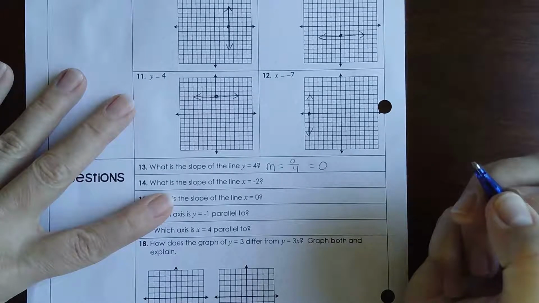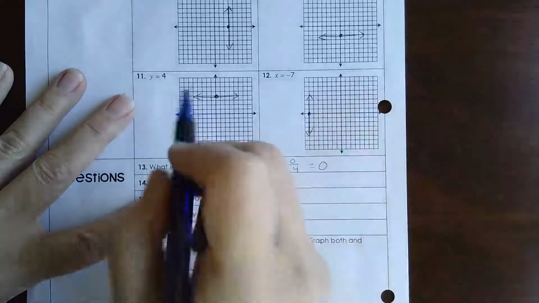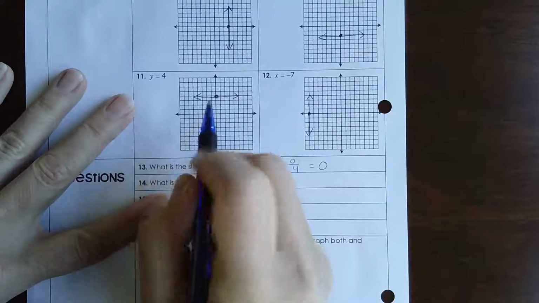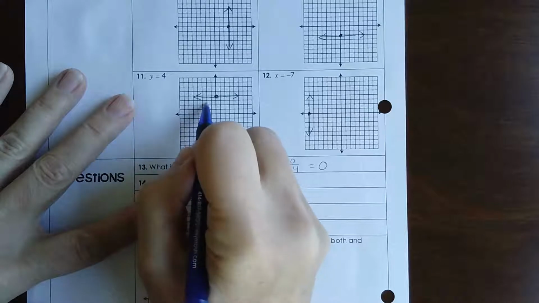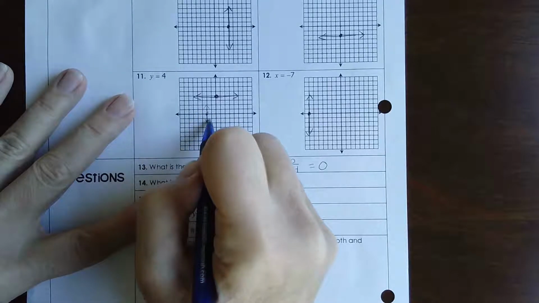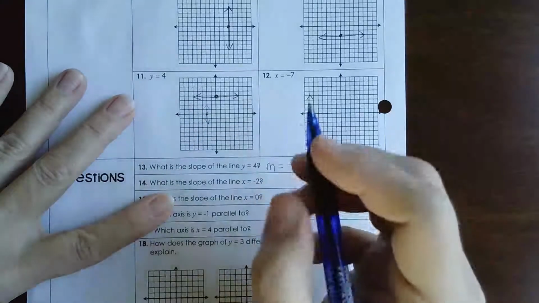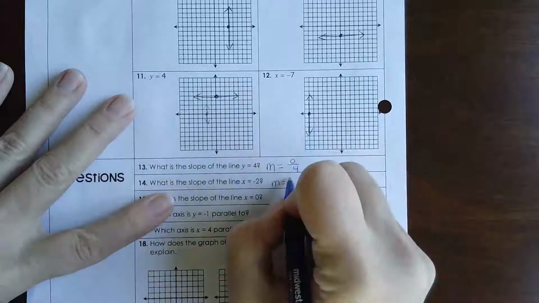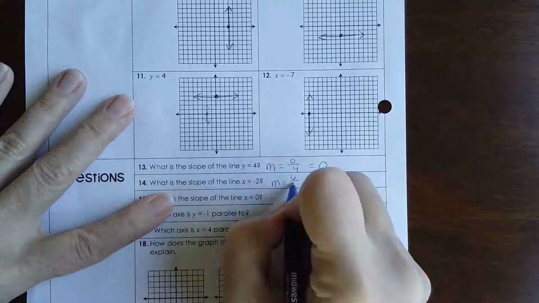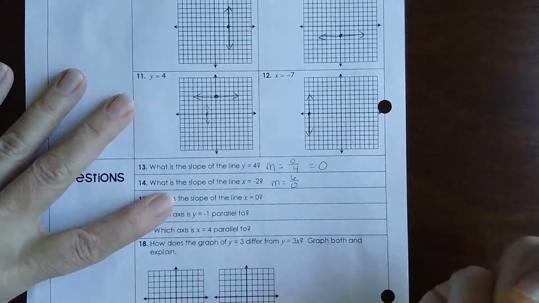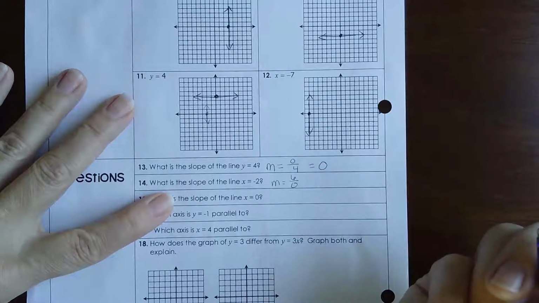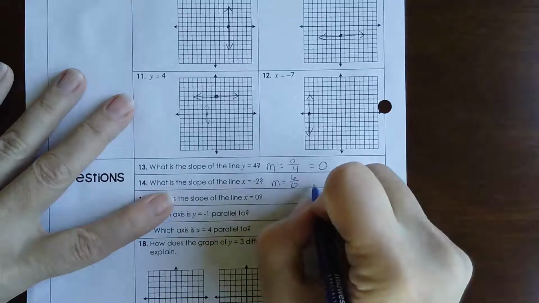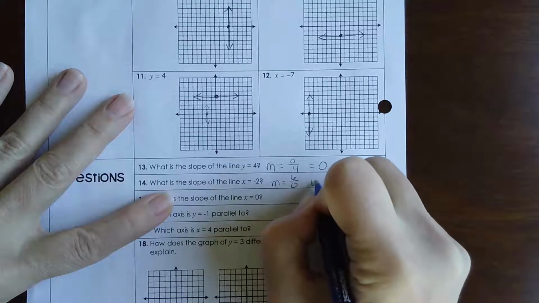Now what's the slope of x equals negative 2? If we did x equals negative 2, it would have been up here, and it would have been a vertical line going like this. So how far up or down did we go? We went up a lot, right? We can say 6, but then we went 0 left or right, so now the 0's on the bottom. So the slope of that vertical line is not 0, it's undefined.